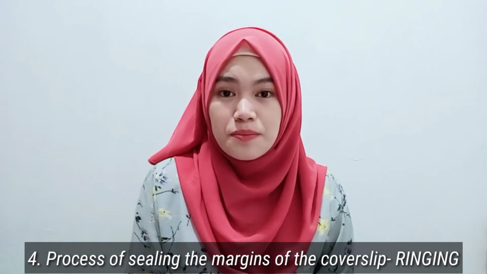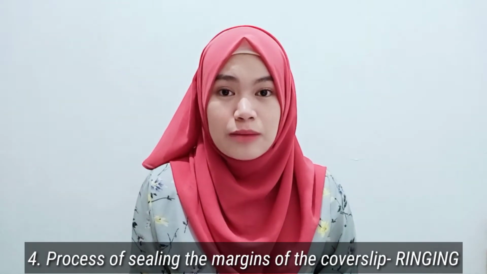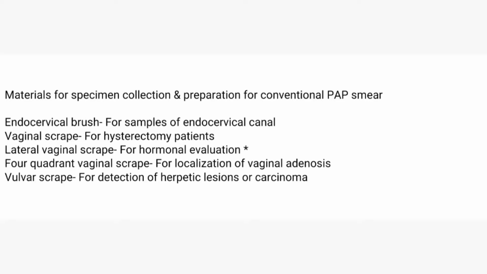Next, it is the process of sealing the margins of the cover slip, and that is ringing. Next is a mass to know. These are the materials for specimen collection and preparation for conventional pap smear. We have endocervical brush for samples of endocervical canal, vaginal scrape for hysterectomy patients, lateral vaginal scrape for hormonal evaluation, 4-quadrant vaginal scrape for localization of vaginal adenosis, vulvar scrape for detection of herpetic lesions or carcinoma.